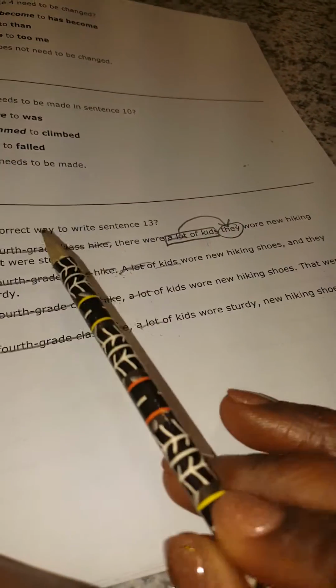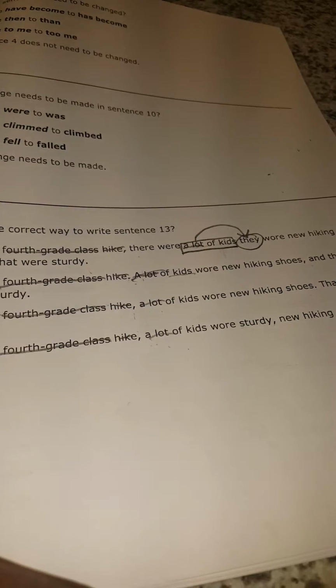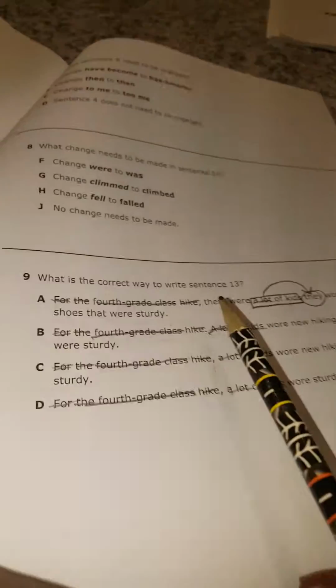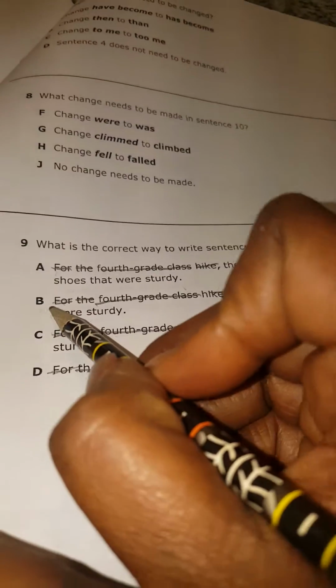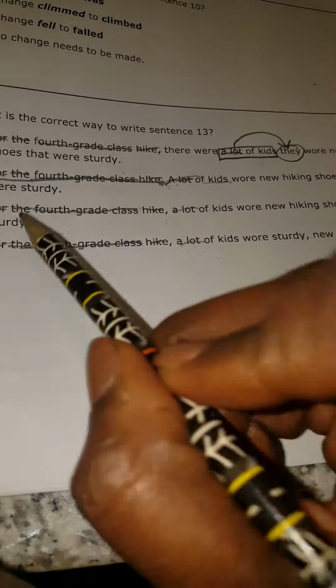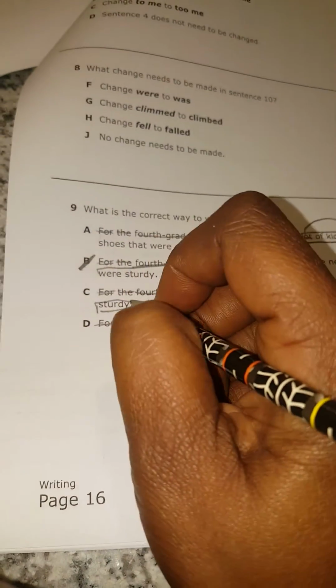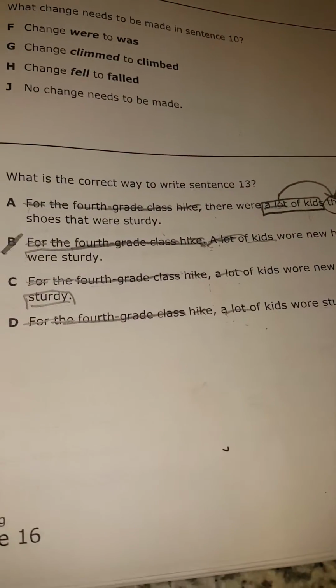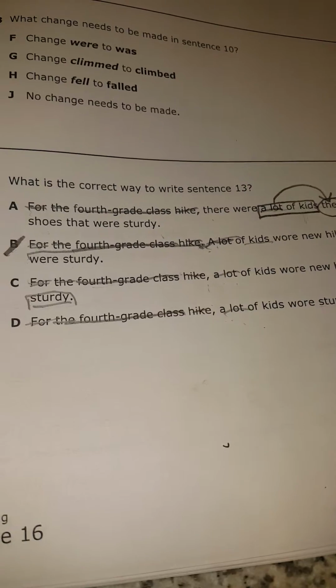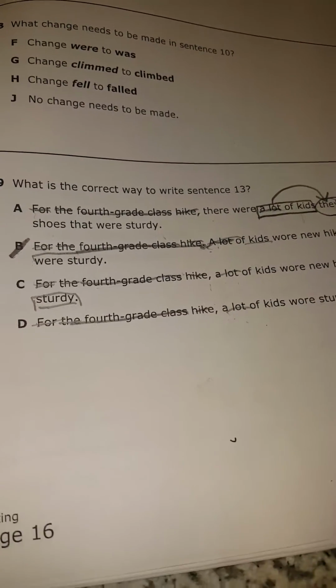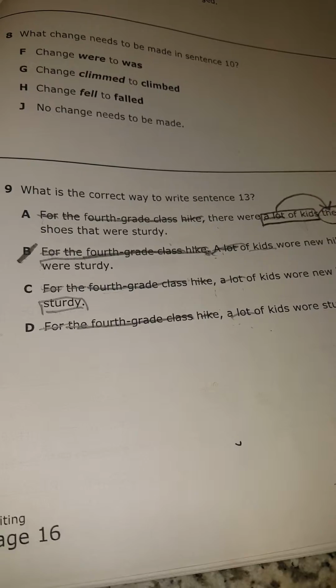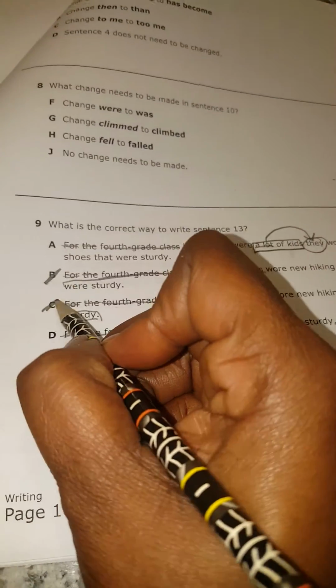Again, here's my one. A lot of kids wore new hiking shoes and they were sturdy. A period is here, so we need to identify if this is a sentence. For the 4th grade class hike, that's not a complete thought. That's wrong, which is going to be the same thing down here, that were sturdy. They'll do this a lot, okay? They'll put those little phrases at the end or at the beginning a lot. Kids blow right through those periods. So you have to tell them to stop at the period and identify if there is a sentence before it and a sentence after it, okay? So that one is incorrect.